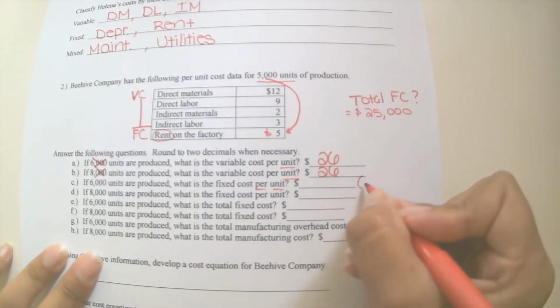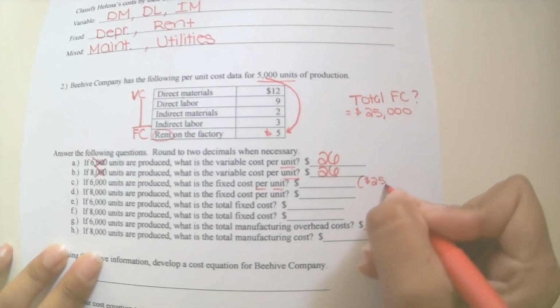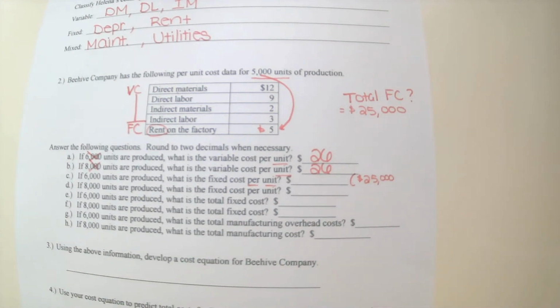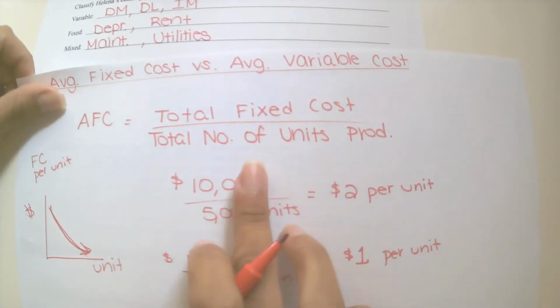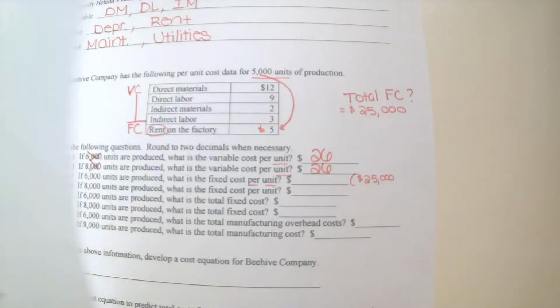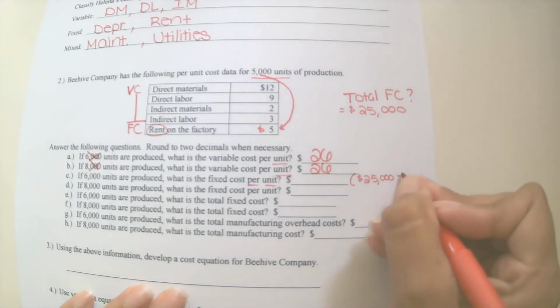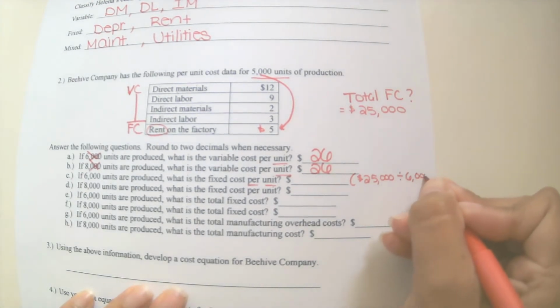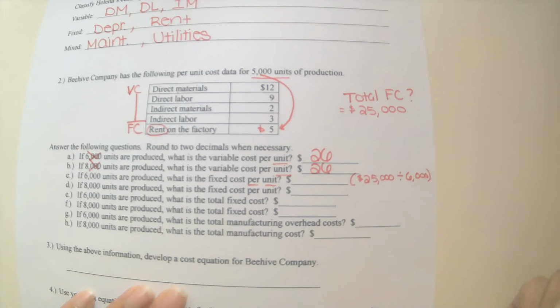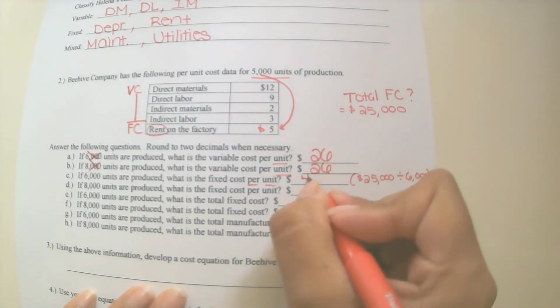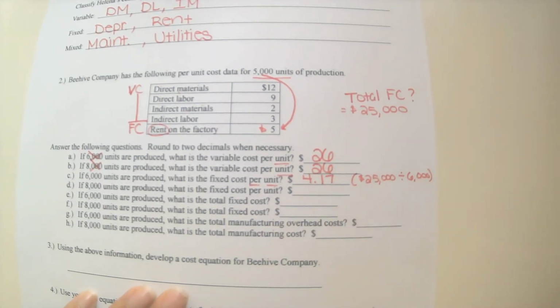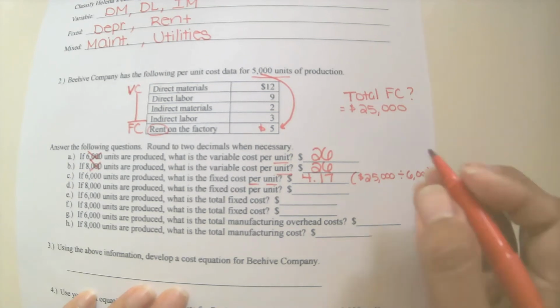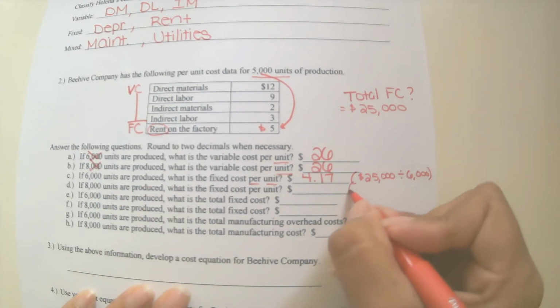So your formula here, 25,000, you're using your average fixed cost formula. So we take our total fixed cost, divide by units produced, divide by the 6,000. I think we will need to round. You're going to have a decimal here of $4.17.